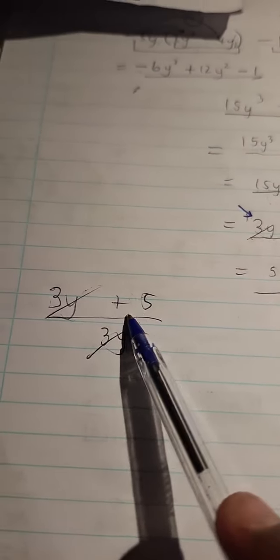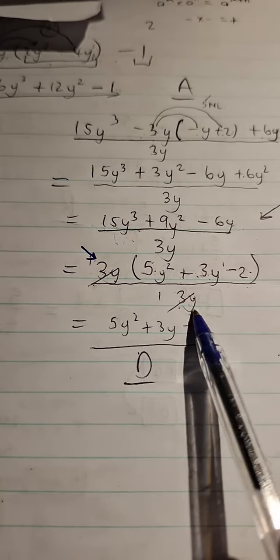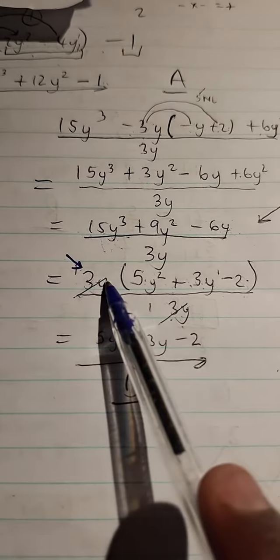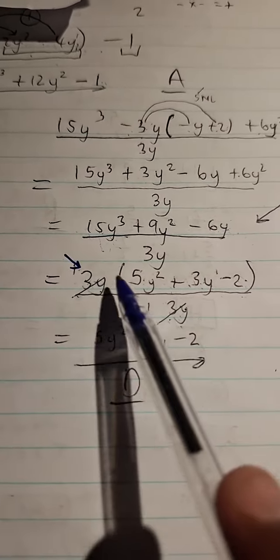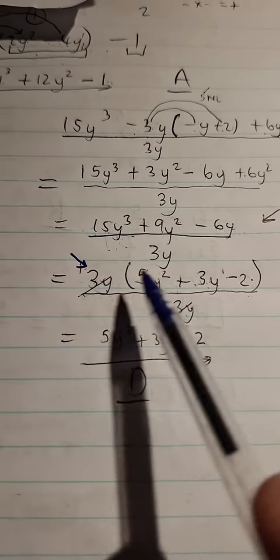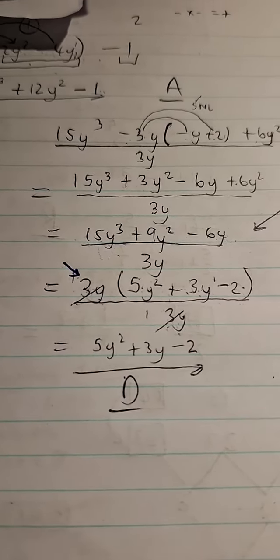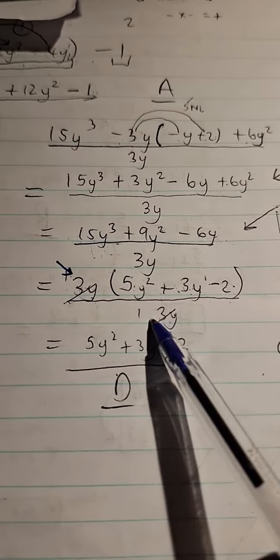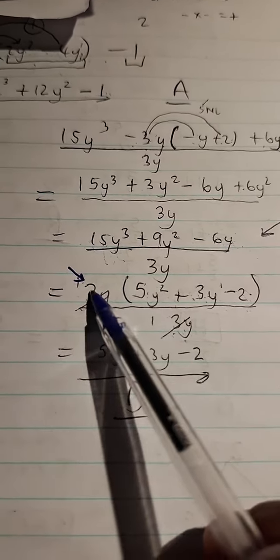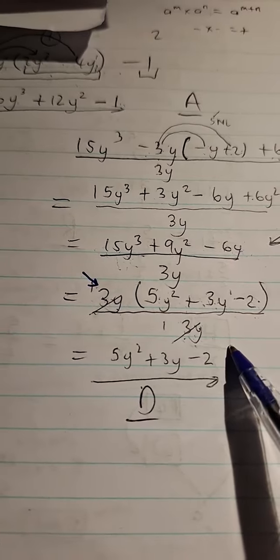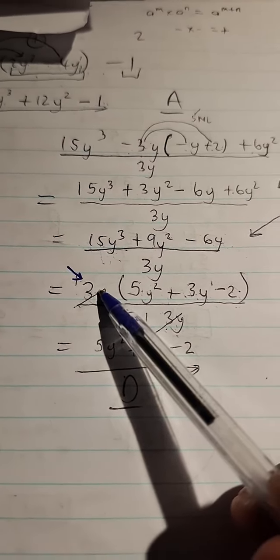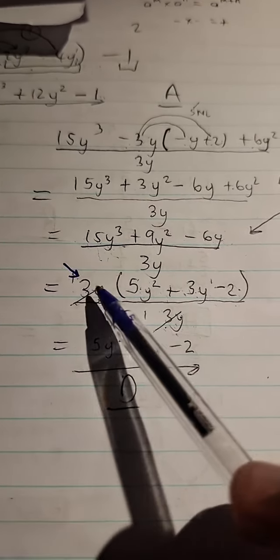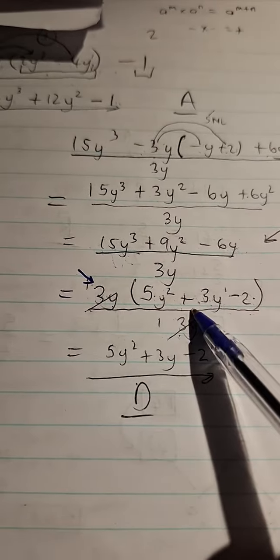I explained earlier on today that we can only cancel something at the top and at the bottom if the cancellation does not happen across an addition and a subtraction sign. So this 3y, guys, is outside the bracket. Its relationship with the bracket is multiply.